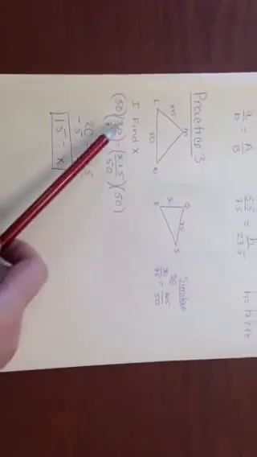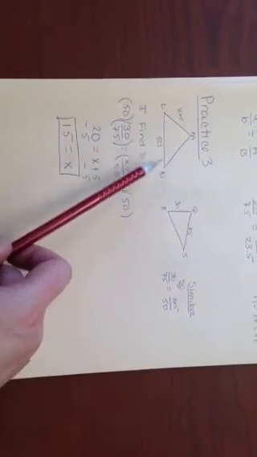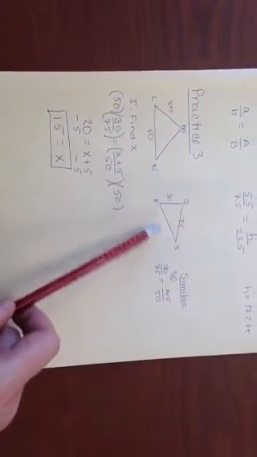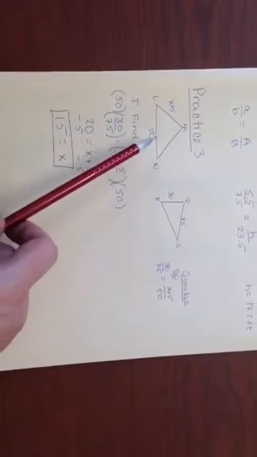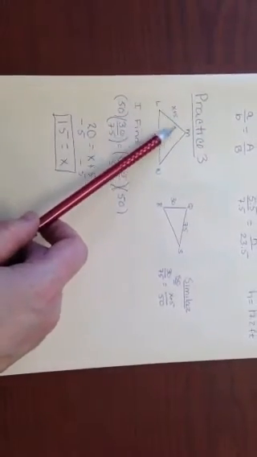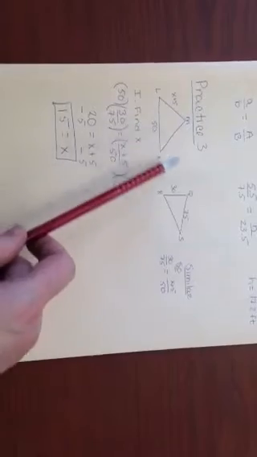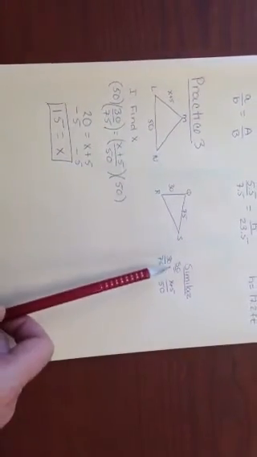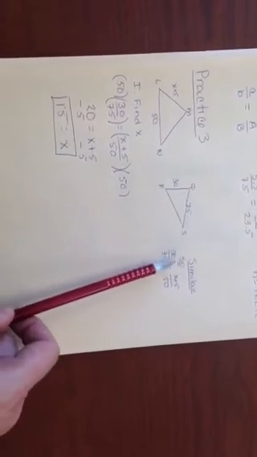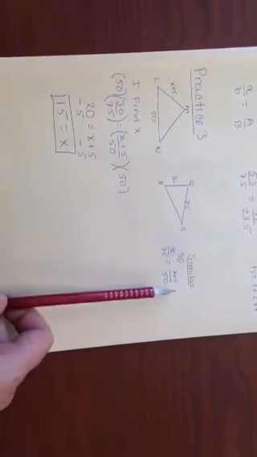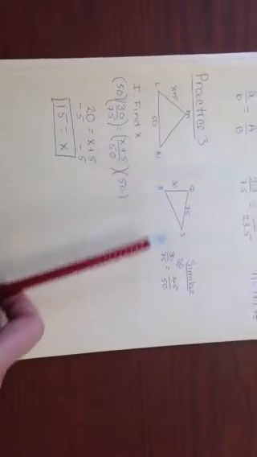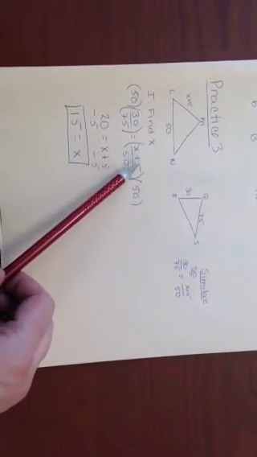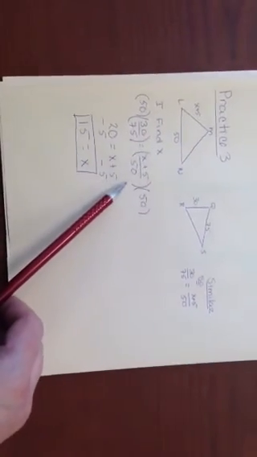For practice 3, we have a couple of triangles. This one, our LMN and our QRS triangle. Now, if I want to know what x is here, and I am told that these two guys are similar, then I know that the ratio of their sides, 30 to 75, is going to be equal to the ratio of x plus 5 to 50. So now I've got 30 over 75 equal to x plus 5 over 50 because they're similar triangles.